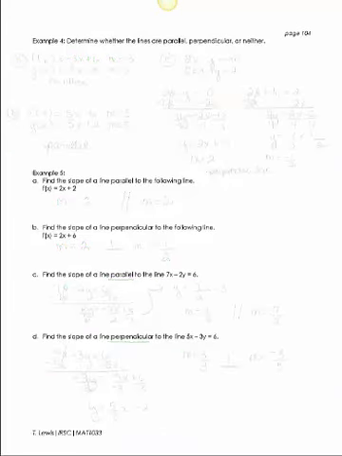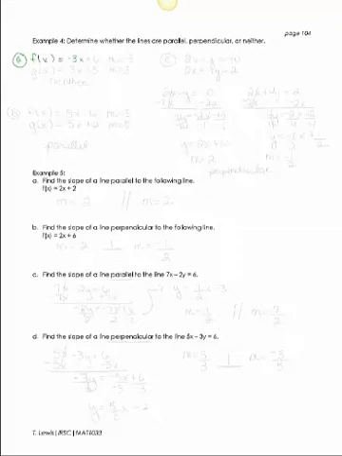Example 4. Determine whether the lines are parallel, perpendicular, or neither. Let's look at example A. For A, we have f of x is equal to negative 3x plus 6, and then we have g of x is equal to 3x plus 5.